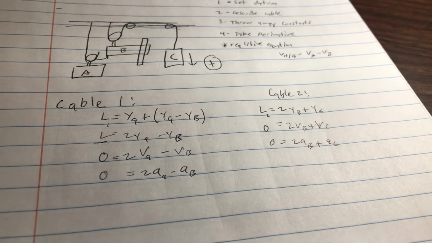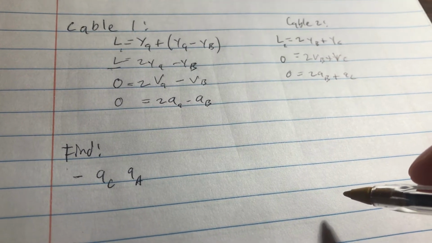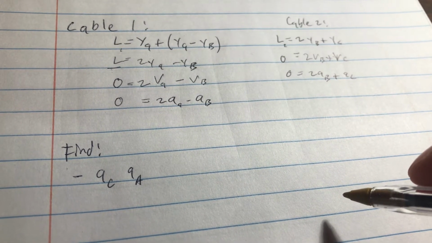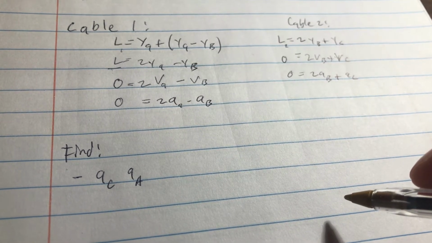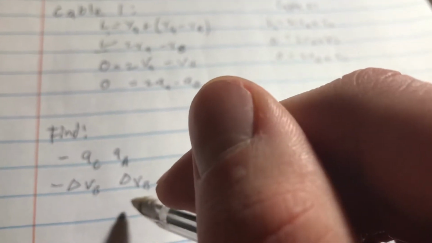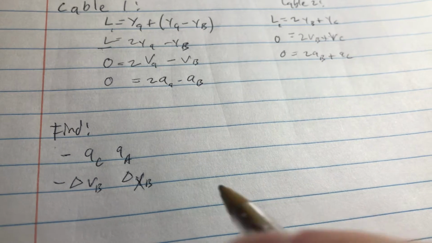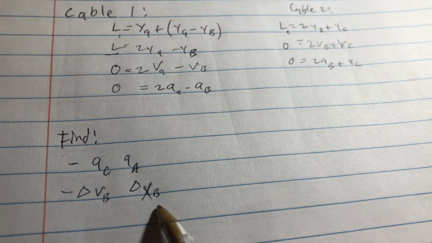Now determine, find the acceleration of A and C. And then the change in velocity and the change in position of block B after 2.5 seconds. So change in VB, change in YB. I'm going to put XB just for the sake of later on. All right, that's all we've got to do.